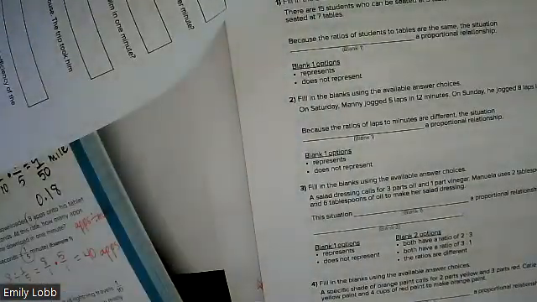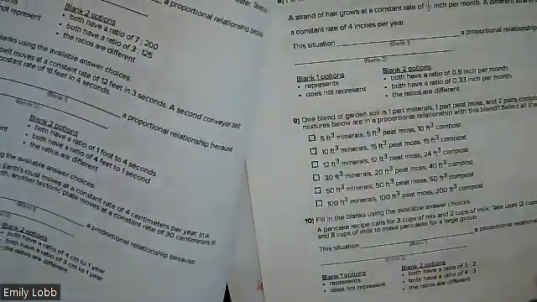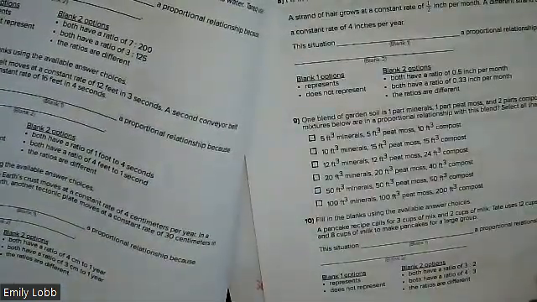Heather, Joseph, Nina, Orlando, a semi-truck. All right.